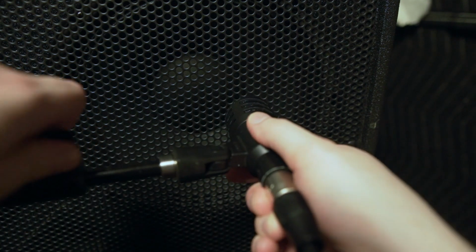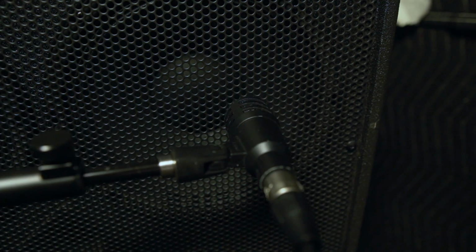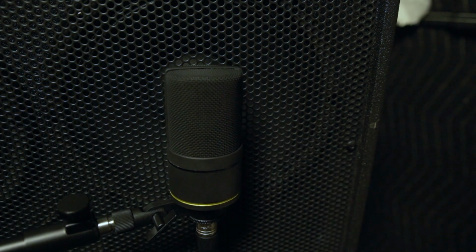Anyways, that's loaded with an Eminence. I want to say it's an Eminence Legend 15. I'll put some text on the screen if I misspoke, but I think that's what it is. Not my favorite sounding cab on its own. It's okay. I'm not a huge fan of 15-inch speakers, I think. I prefer the 410 configuration, definitely.